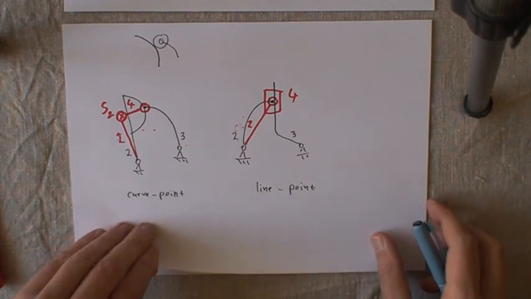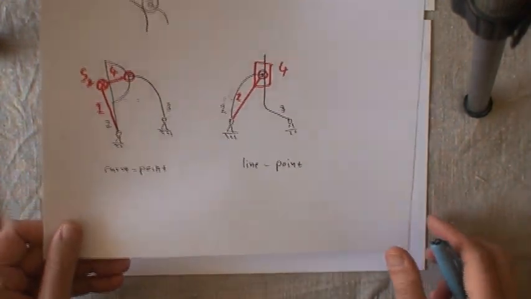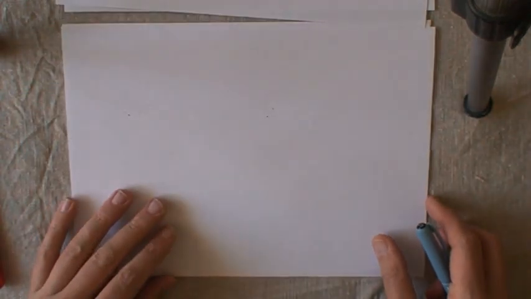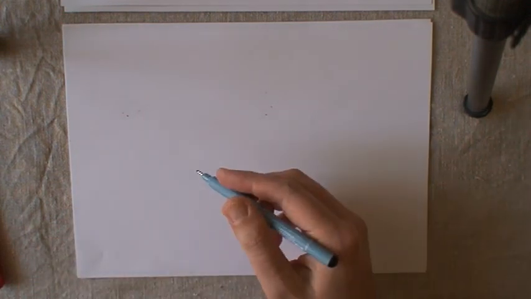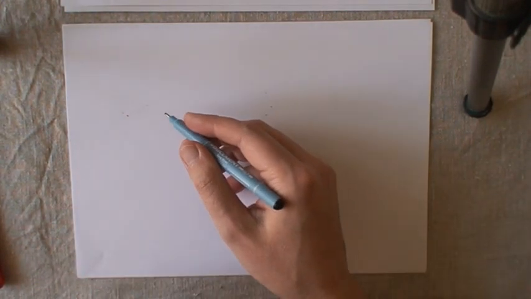Okay, just to be sure, let's make an example. And that example could be, for example, the valve in the internal combustion engine case.